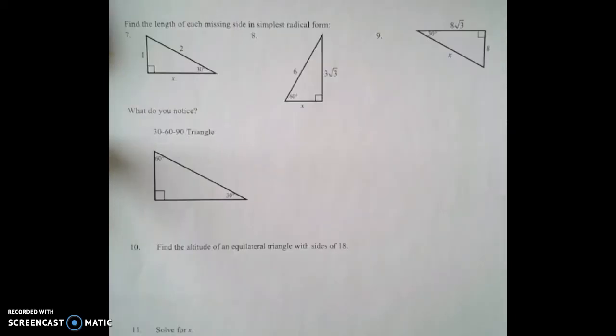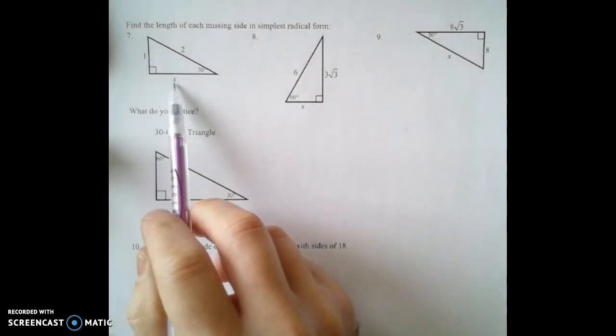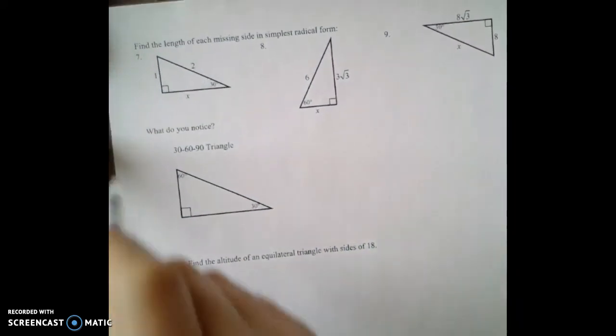In the next section, we're again trying to find the length of the missing side in each problem in simplest radical form. Looking at this right triangle, it's not an isosceles triangle like I had in the last case. I've got 1 as one of the legs, x is missing the other leg, 2 is my hypotenuse. So I can use my Pythagorean theorem again.